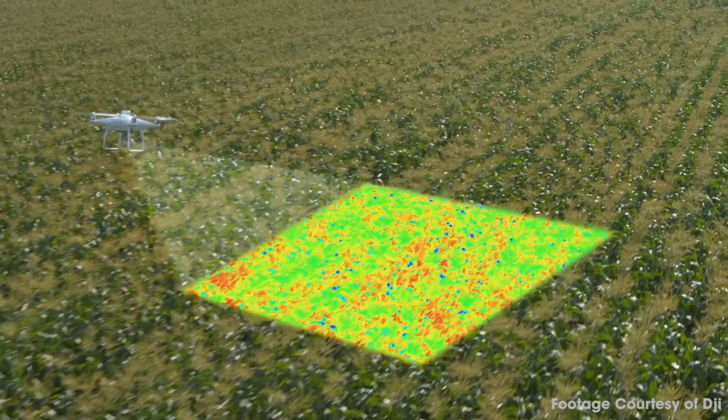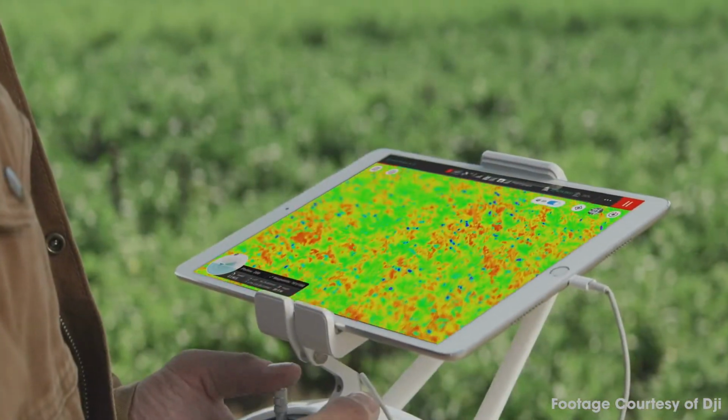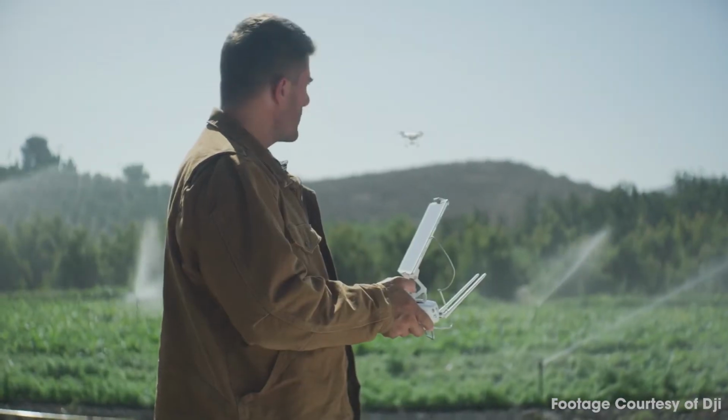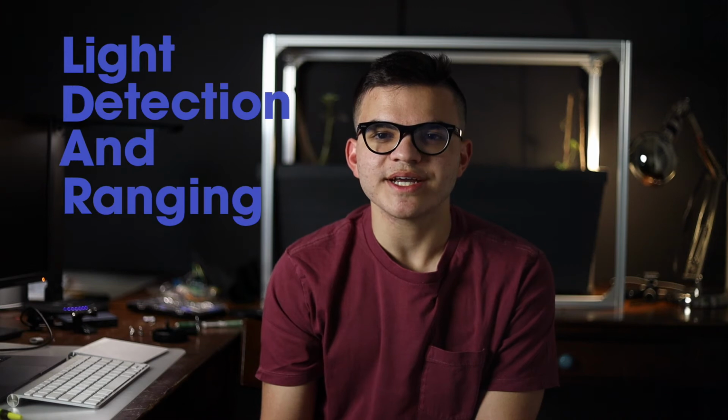I found it pretty easy to work with these LiDAR sensors, and since they're widely used in the field already, I wanted it to be easy to integrate, and that's why I chose to add LiDAR to my project. LiDAR stands for Light Detection and Ranging. How this technology works is it measures how long it takes light to leave the sensor and come back. It then uses this to build 3D models of environments.